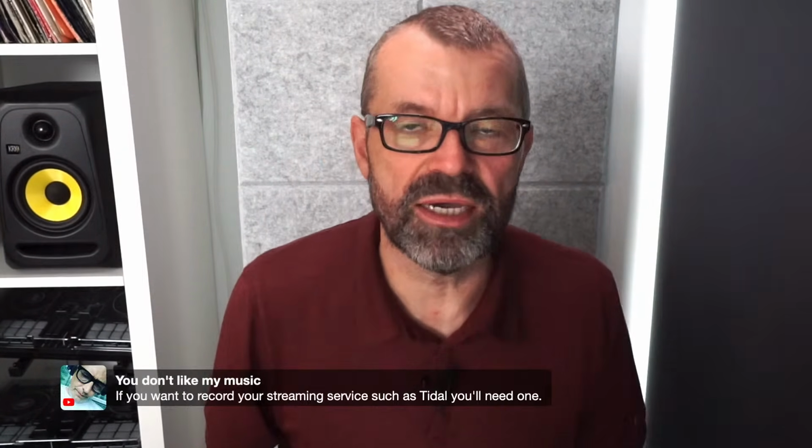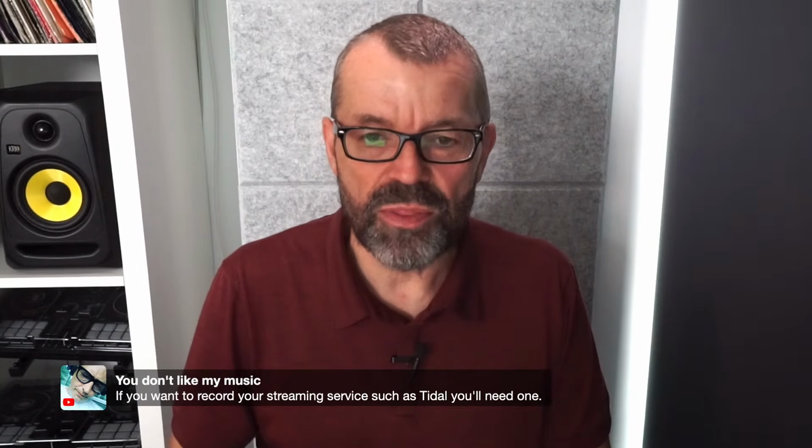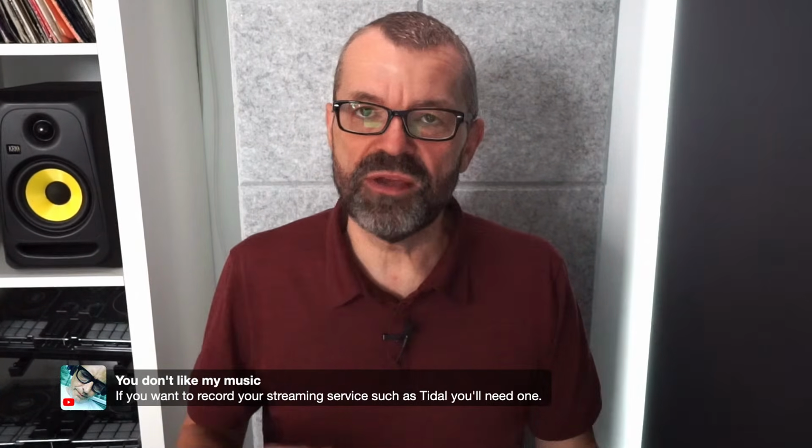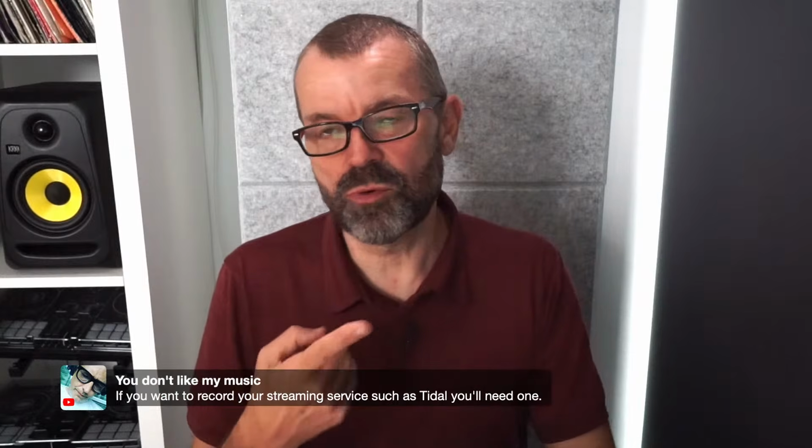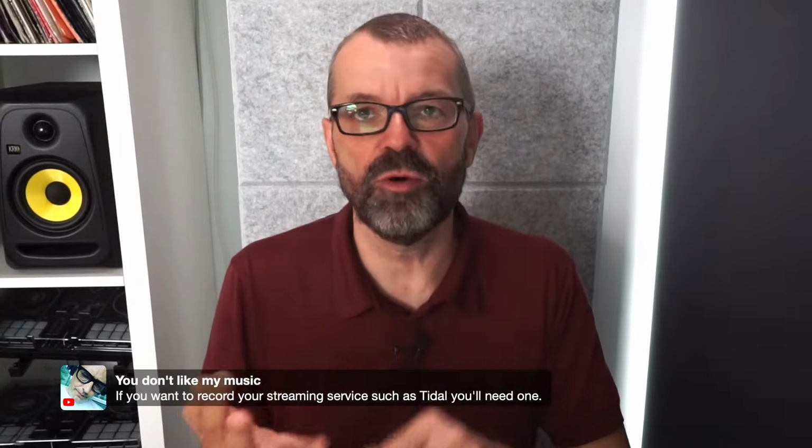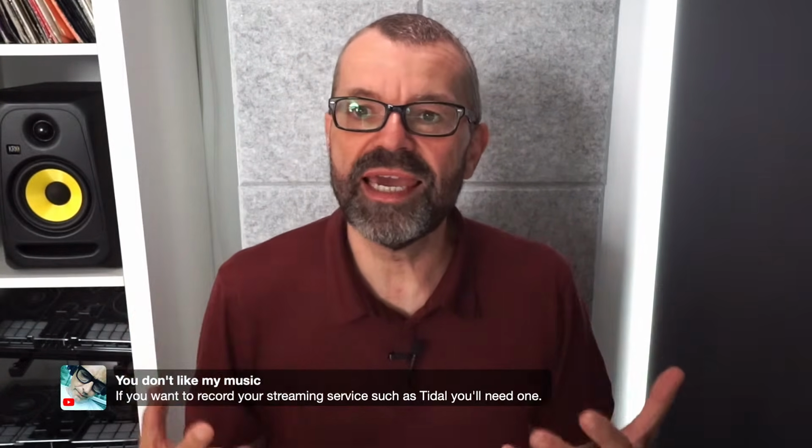If you want to record your streaming service, such as Tidal, you'll need one. And this is very true, because if you're on DJ software, Serato, Engine, Tractor, Rekordbox, Virtual DJ, and you kick in a streaming service, then guess what happens? The record button gets grayed out. So you can't record your DJ sets that you're preparing with streaming services unless you have a way of doing it outside of your DJ software.